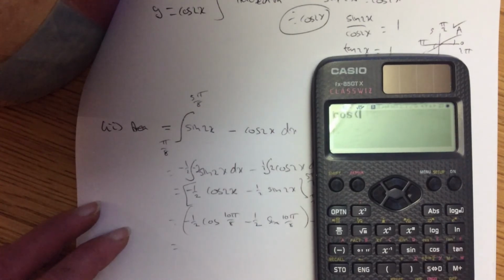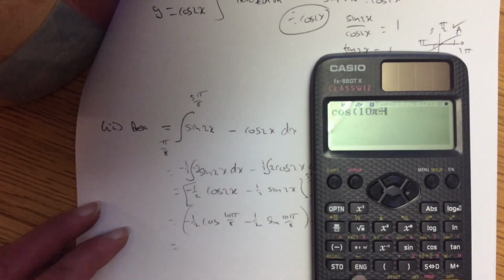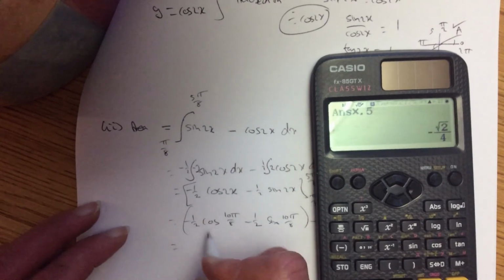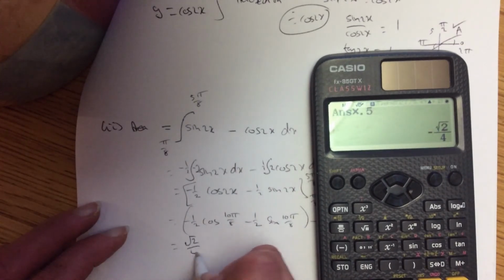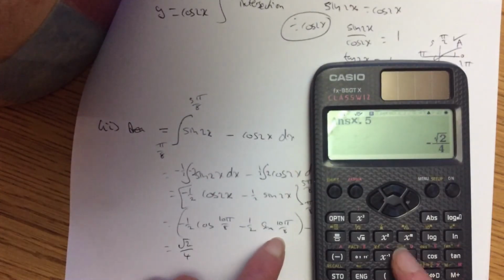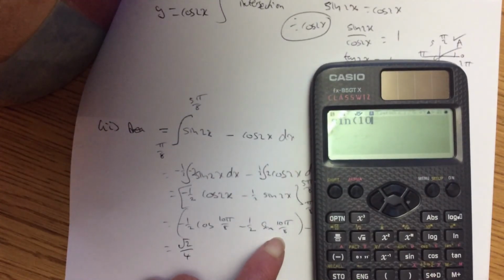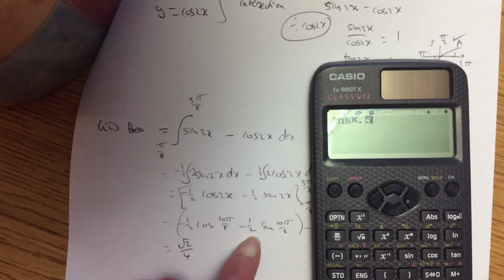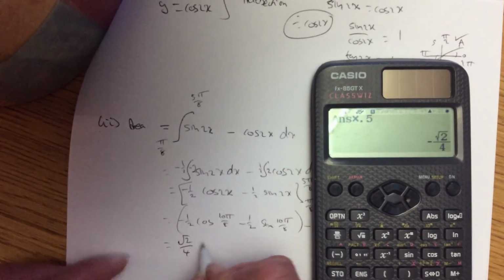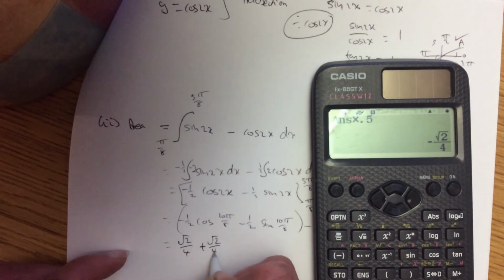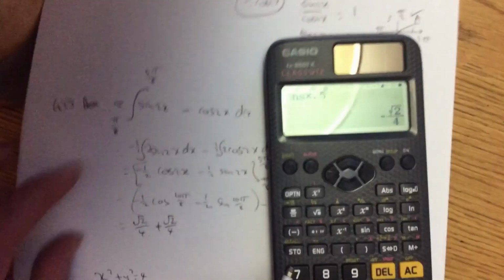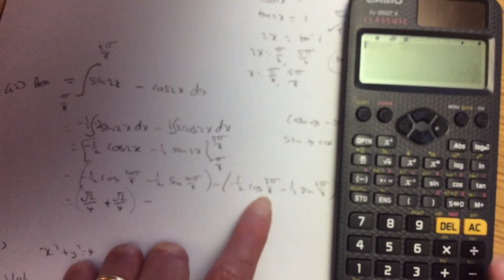So cos 10 pi divided by 8 times it by minus 0.5 gives me root 2 over 4. So sine 10 pi divided by 8 times it by minus 0.5. That's a minus, so that gives me plus root 2 over 4. That's the first bracket. Take away, working out the second bracket there.